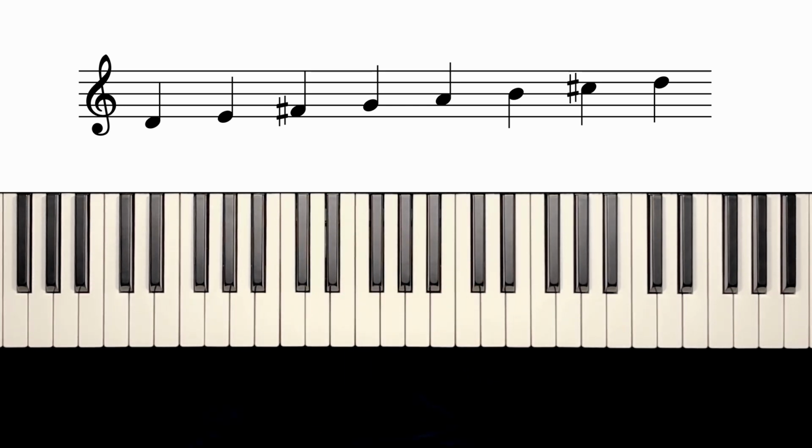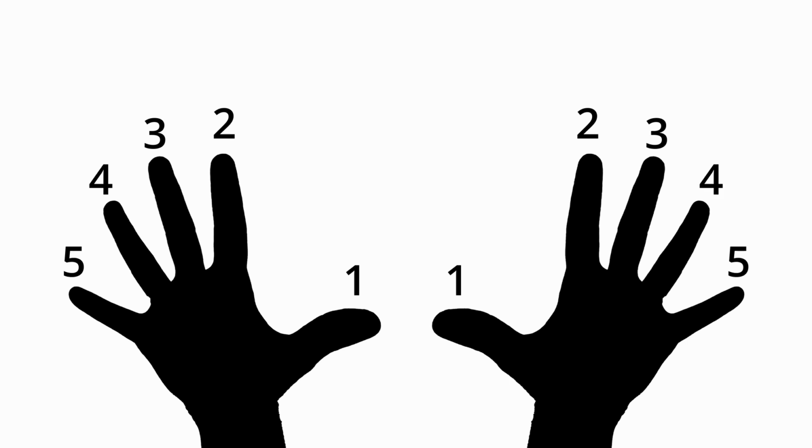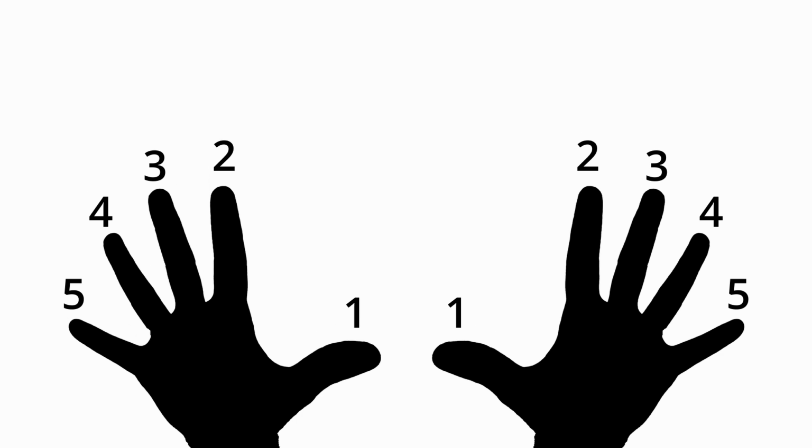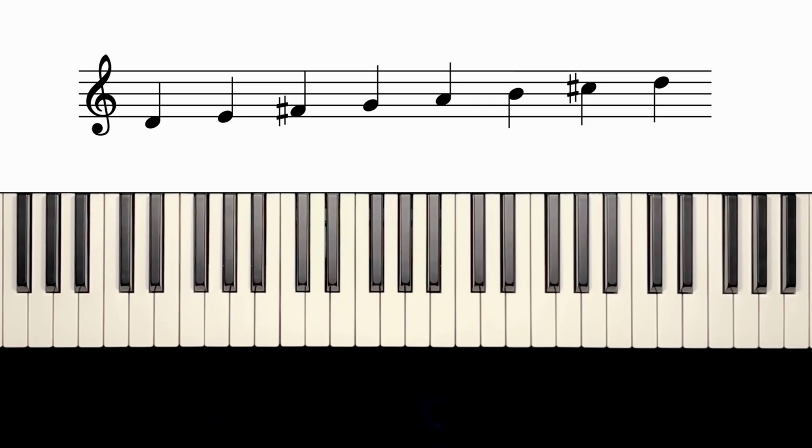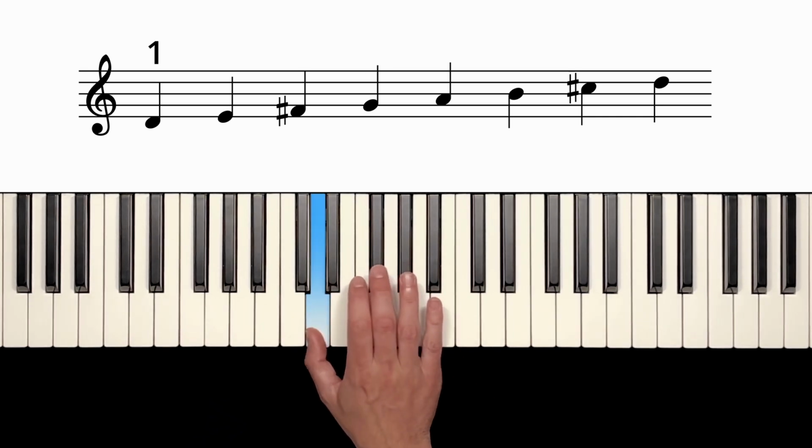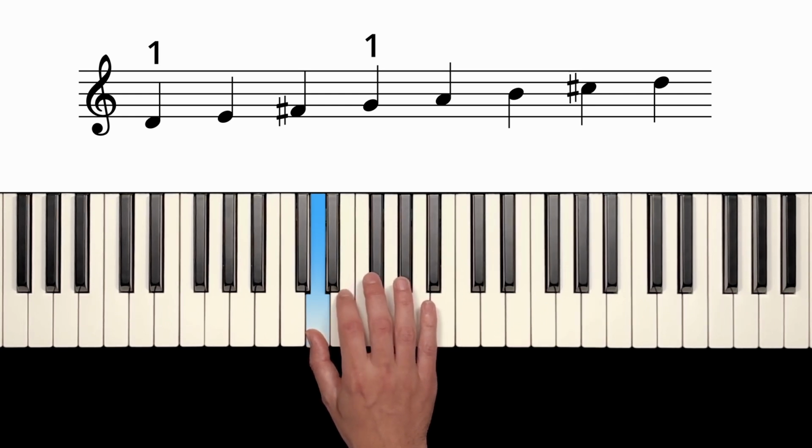To show which finger should play which key, we can add fingering numbers to the music notation. In this system, the fingers on each hand are numbered from 1 to 5, beginning with the thumb. The idea is to write these numbers on top of a note whenever the hand position wouldn't be clear, or whenever a change in position takes place. So, in our example of the D major scale, we would write a 1 above the first D, telling us that we play this note with our thumb, and another 1 above G, telling us to perform a thumb tuck when we play the F sharp.